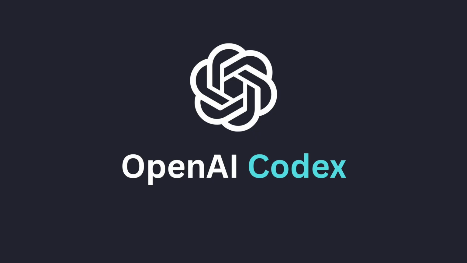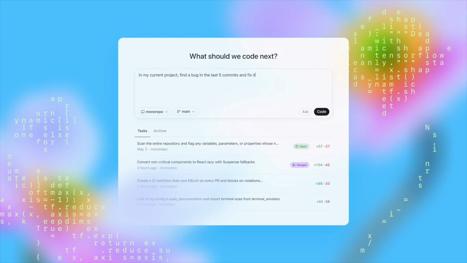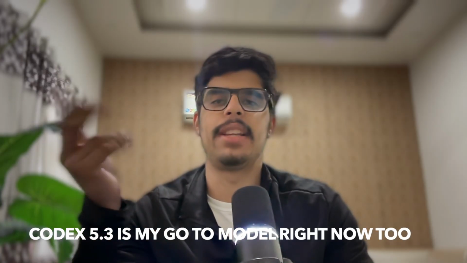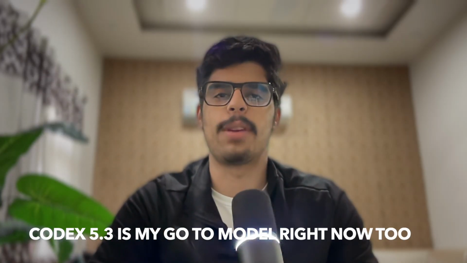The next thing is ChatGPT, which recently launched Codex, which is like a better version of Claude as well as Cursor. It is going to be free for some time, but then it's going to cost you $25 per month. Codex 5.3 is my go-to agent right now. I'm using it regularly for my college projects as well as my freelance projects, so that's a good plus point.